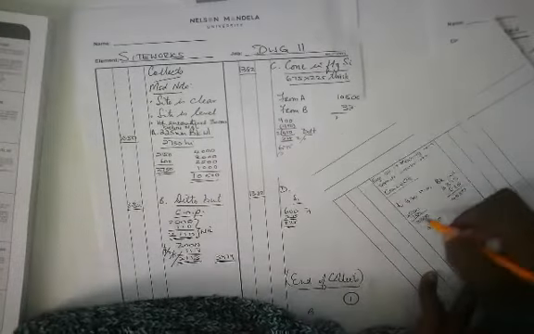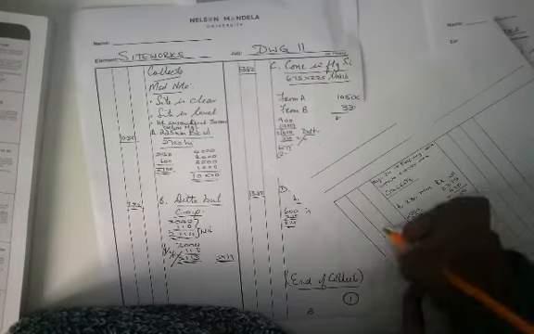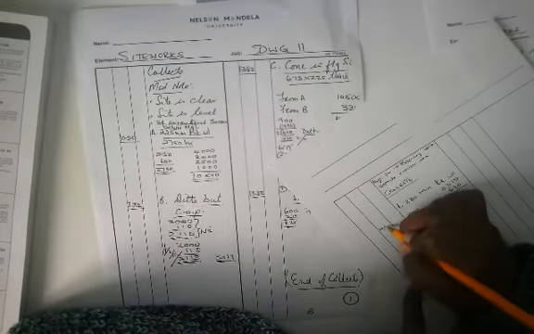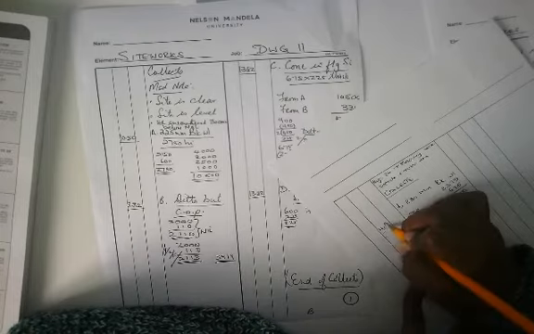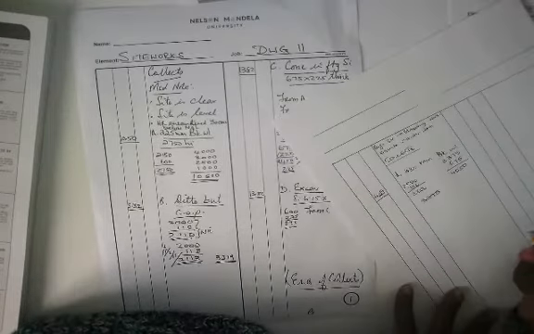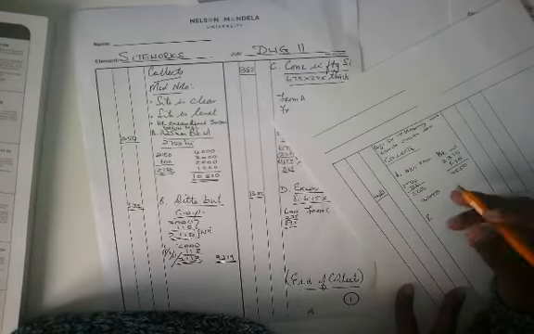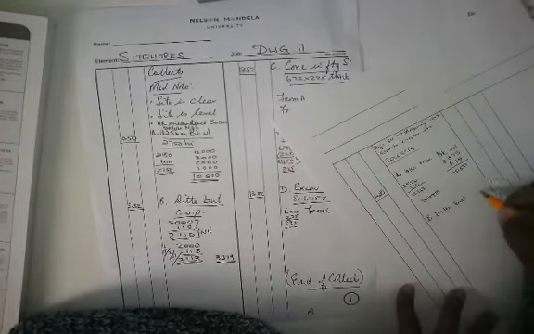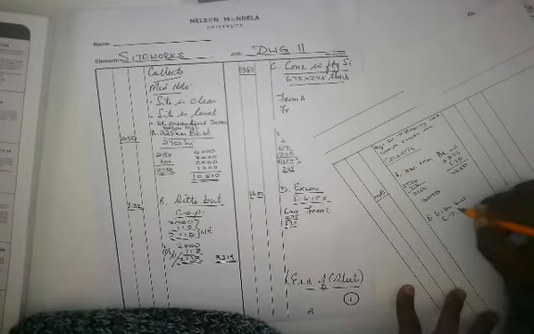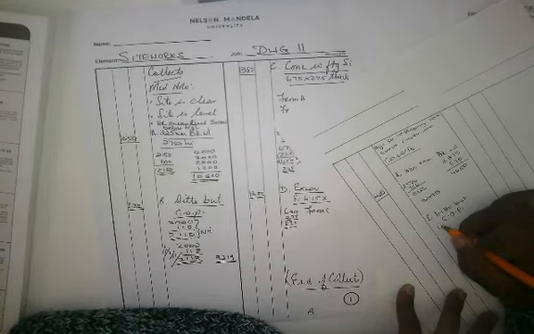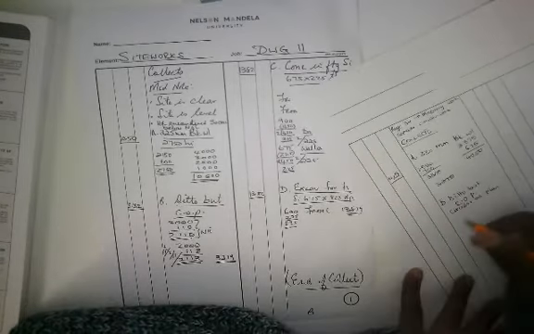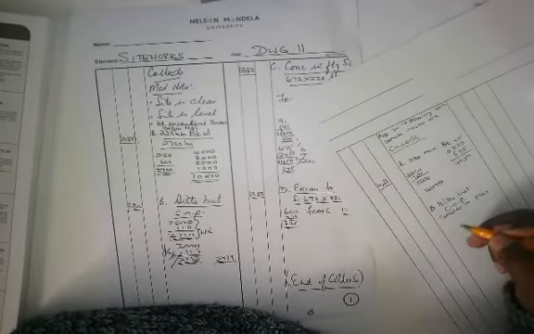Okay, this one. 3,375. 3,375. Look at the drawing. Where there is a straight part, pick it up. 675. 75.